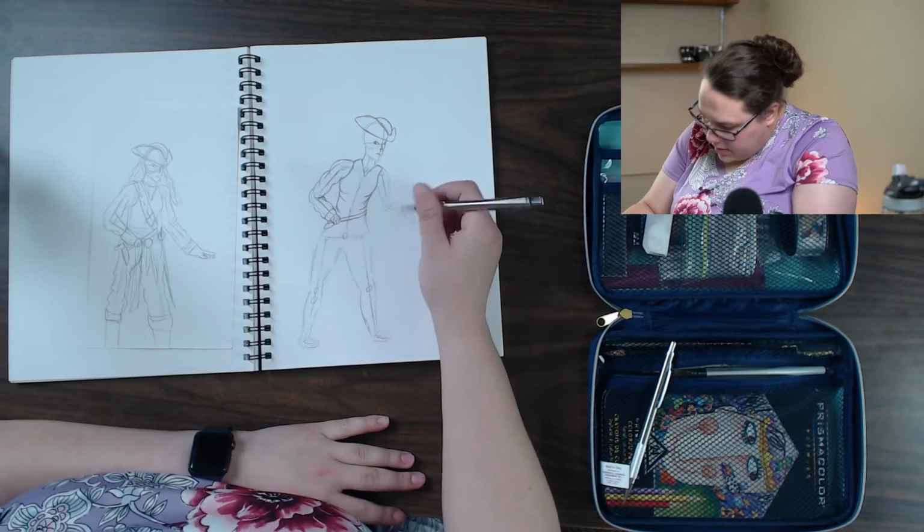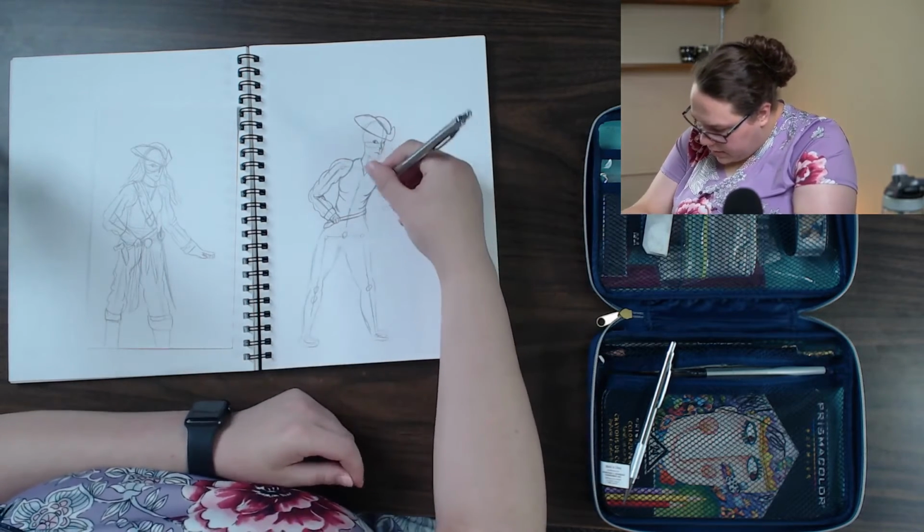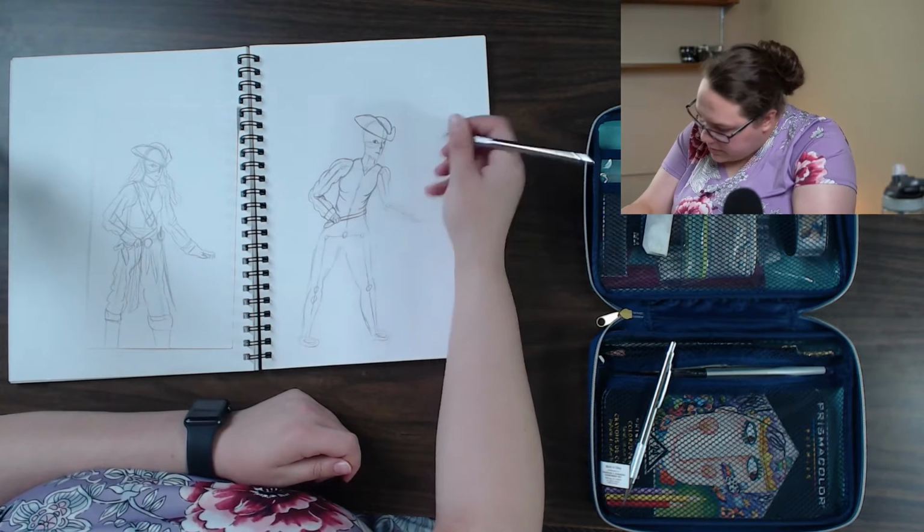Alright. Then to add a lot more detail, I'm going to do the other sleeve actually.